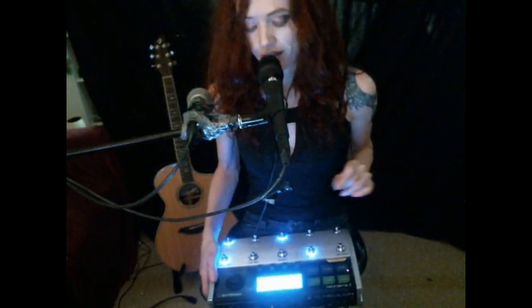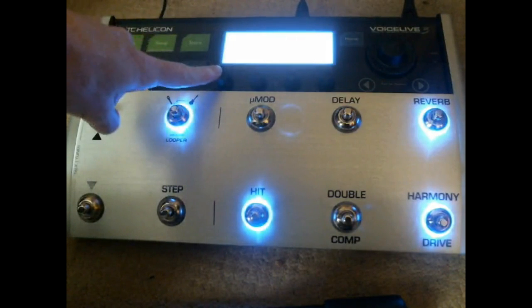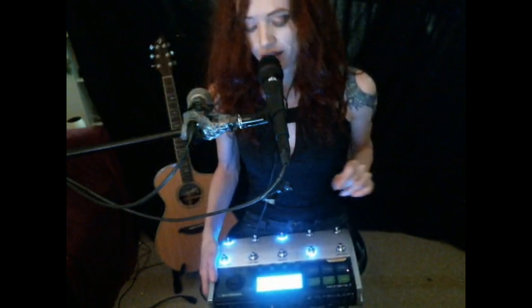I'm going to turn this dial just one click, and now it says low and lower. So what that means is I've just changed the harmony component of the preset to give me different kinds of harmonies, namely a low one and a lower one. So it'll sound like this.